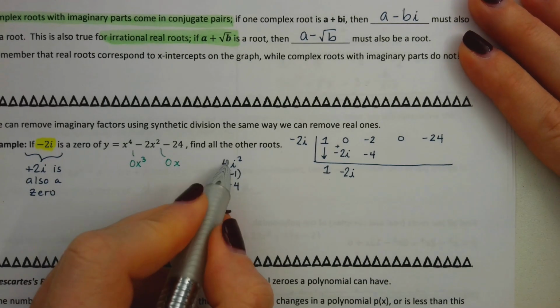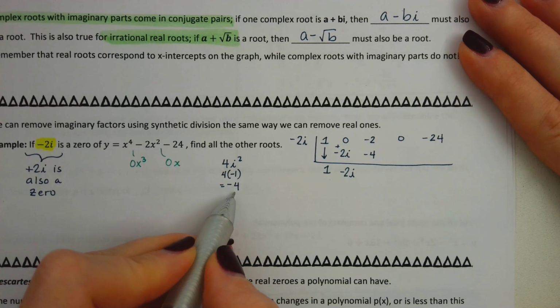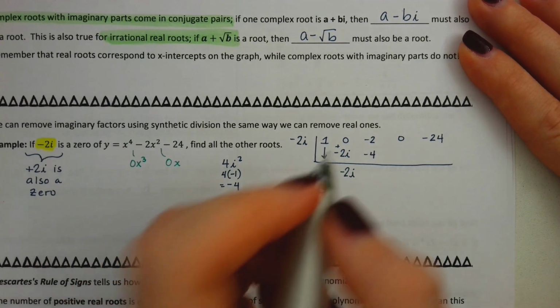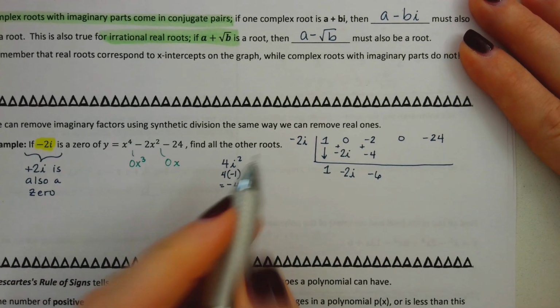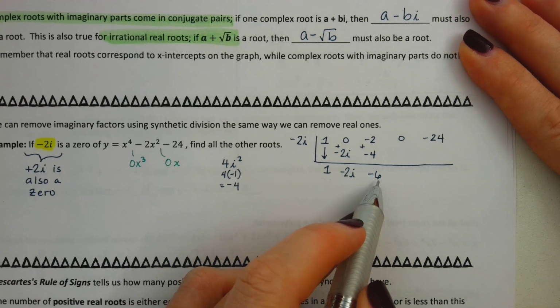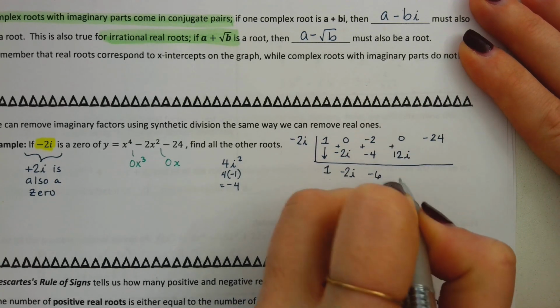Again, we did that little calculation over here. It was 4i squared, which i squared is negative 1. We multiplied and got negative 4. And then what do we do with negative 2 and negative 4? Add them, which is negative 6. And then we're going to multiply negative 2i times negative 6 is 12i. And then we're going to add those and get 12i.